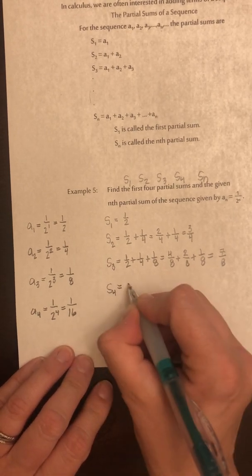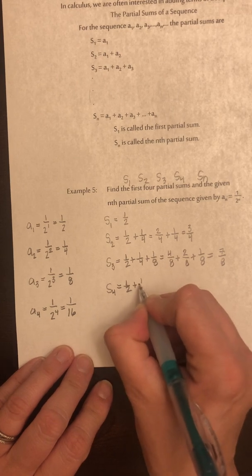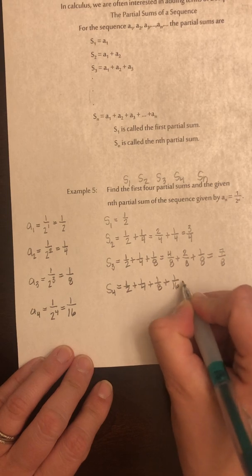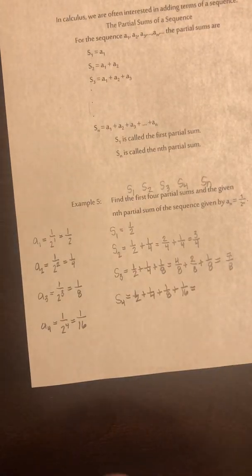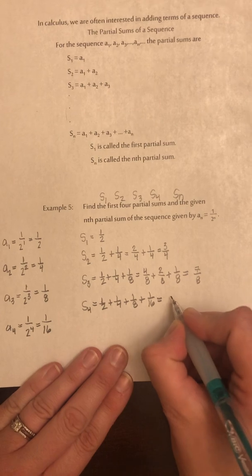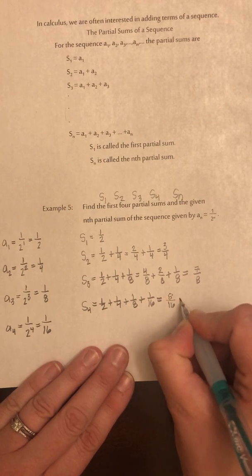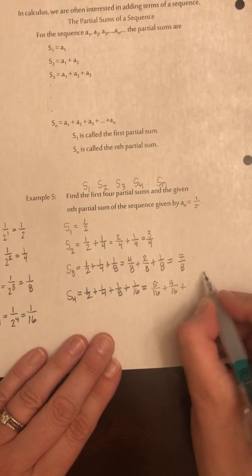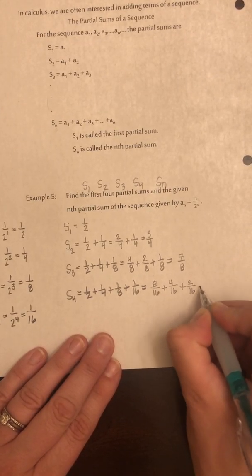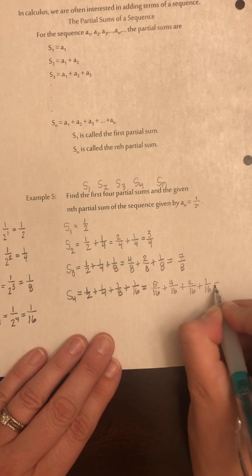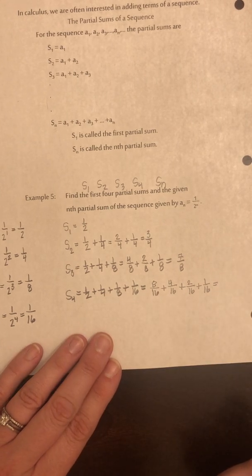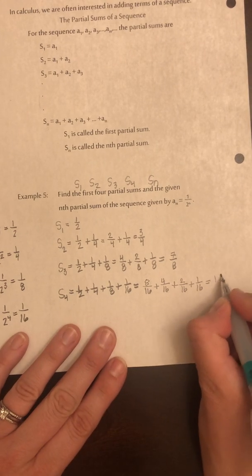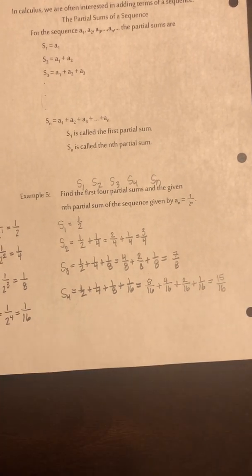S sub 4, term number 1 plus term number 2 plus term number 3 plus term number 4. We need a common denominator, so 1/2 turns into 8 over 16, 1/4 turns into 4 over 16, 1/8 turns into 2 over 16, and 1/16 remains the same. 8/16, 4/16, 2/16, and 1/16 all add up to be 15 over 16.